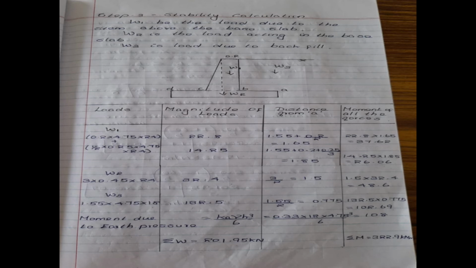Next, the total moment. For W1, the moment is 37.62 plus 26.06. Next, for W2, the moment we got is 48.6. Next, for W3, the moment we got is 102.69. Next, the moment due to earth pressure is 108. Therefore, the total moment is 322.9 kilonewton meter. Okay.